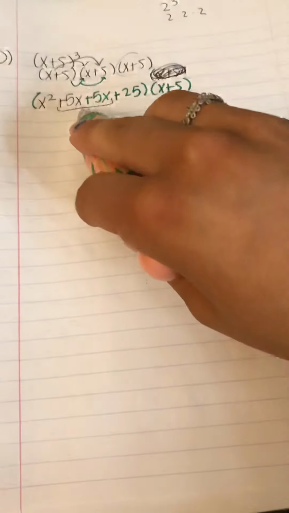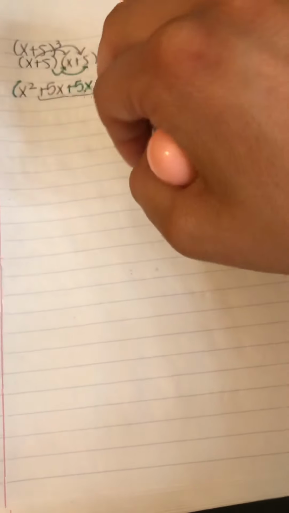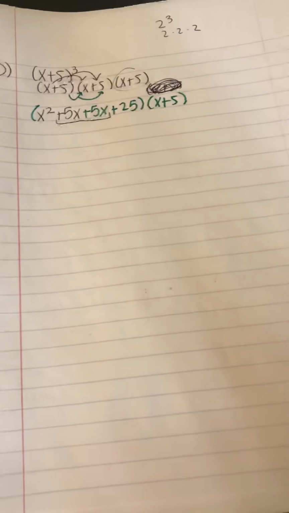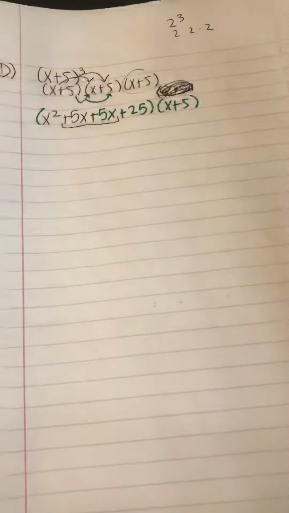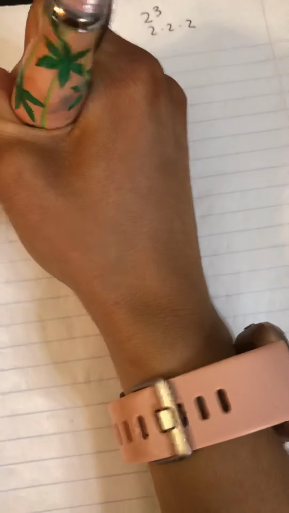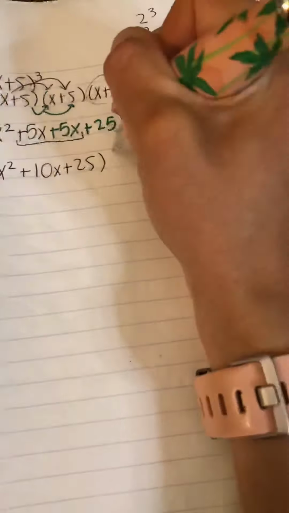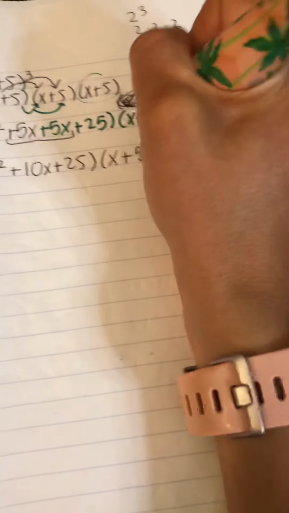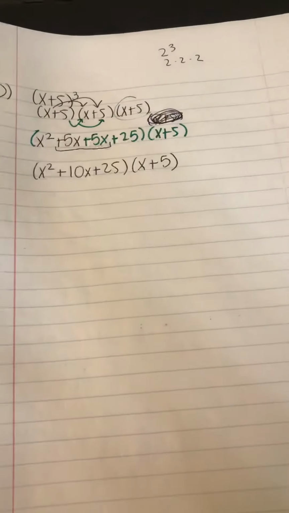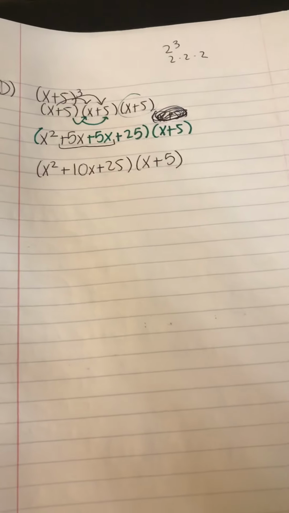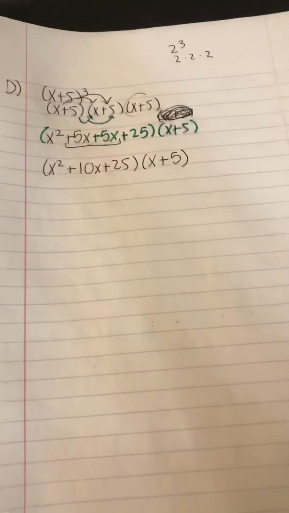If you didn't combine like terms here and you went ahead and multiplied and did everything right, you would still get the right answer, but it's going to take you longer, and we all like shortcuts, right? So just make sure you combine those first. I know that 5x's plus 5x's is going to be 10x's, and everything else is the same. So now I have x squared plus 10x plus 25 times the quantity x plus 5.